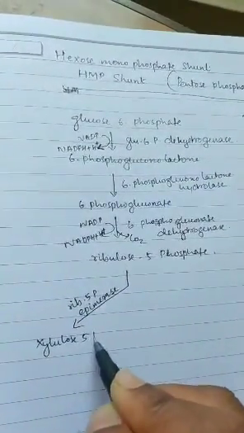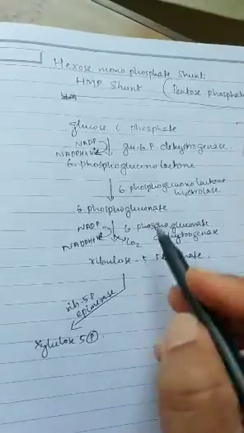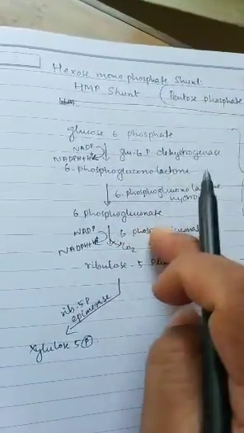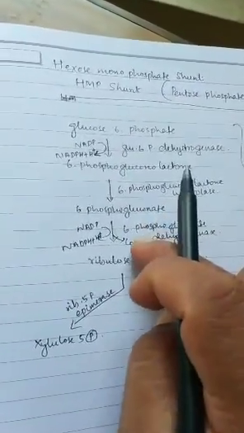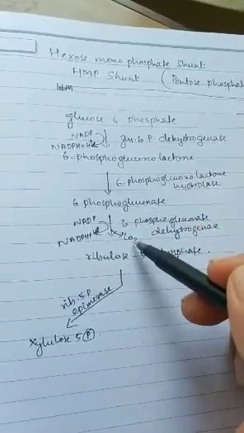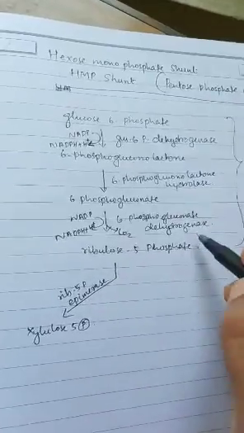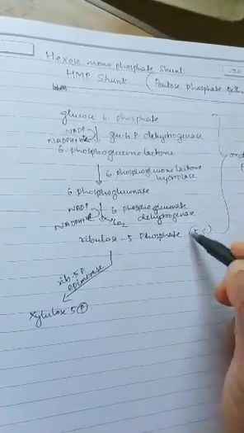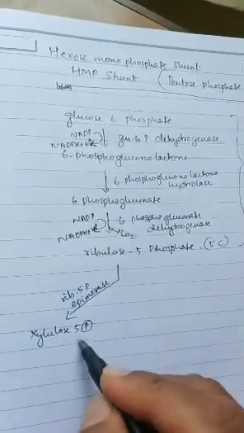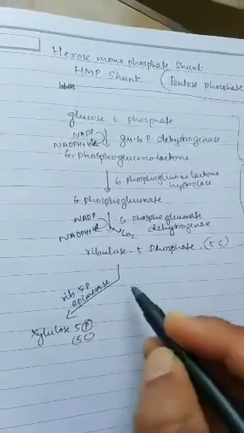Xylulose 5-phosphate. See, here we have to remember up to 6-phosphogluconate, it is a 6 carbon compound. Here one carbon is emitted in the form of carbon dioxide. So ribulose 5-phosphate is a 5 carbon compound. Xylulose 5-phosphate is also a 5 carbon compound.